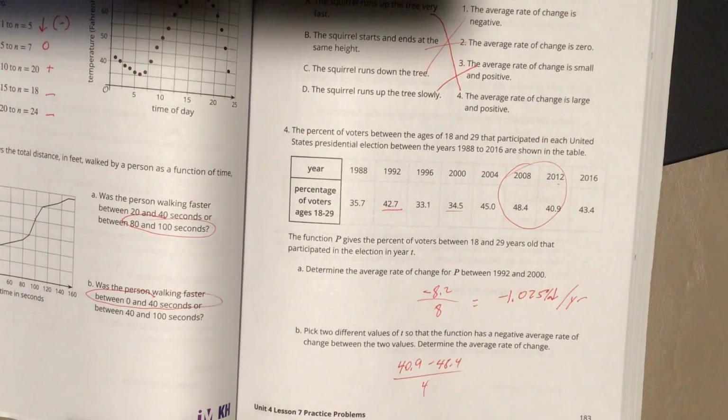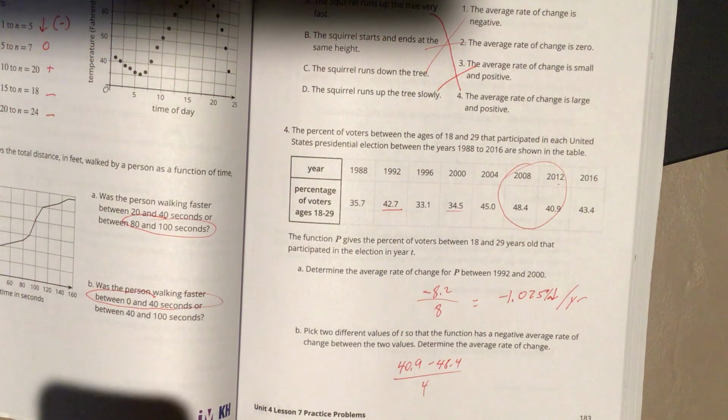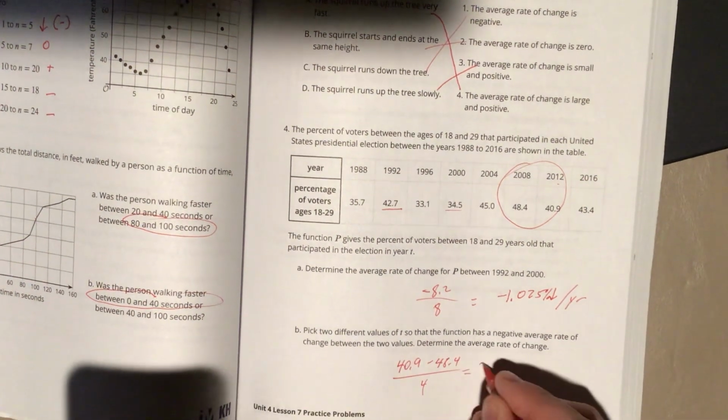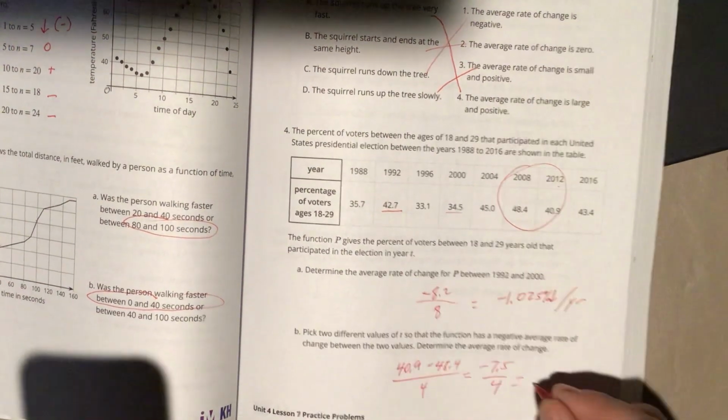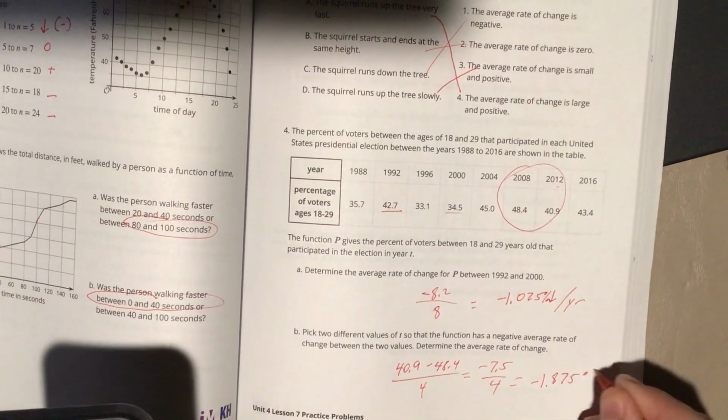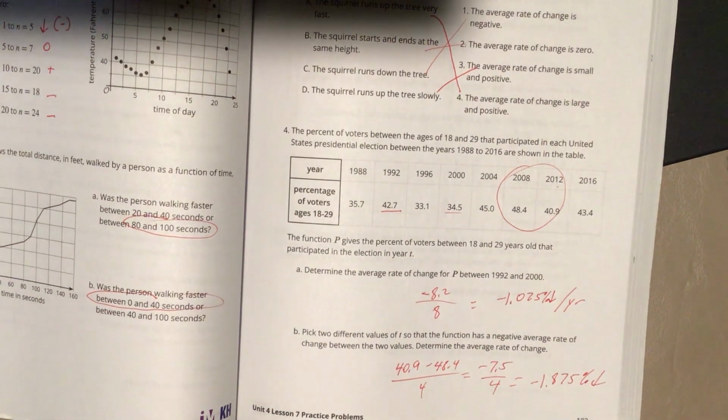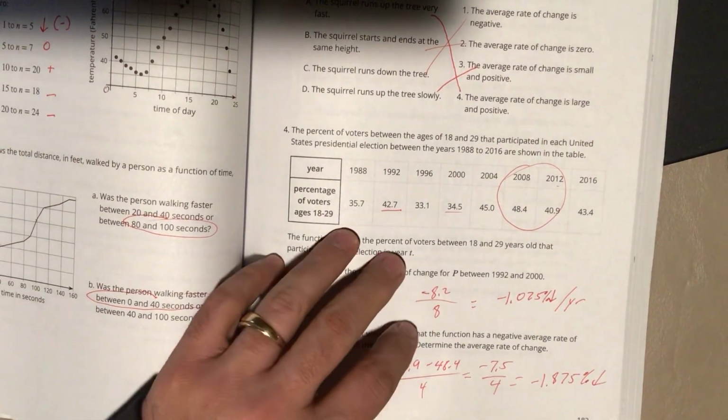So 40.9 minus 48.4 is negative 7.5 divided by the 4-year span. Goes down almost 2% per year in those 4 years.